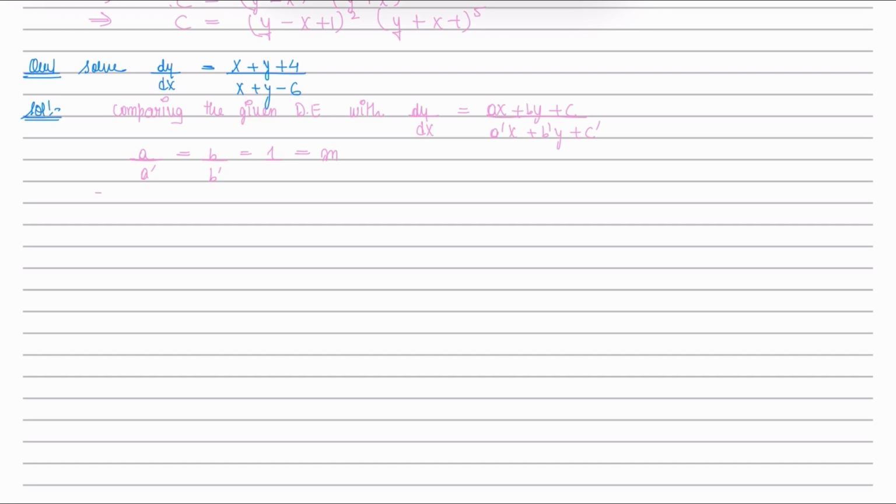Therefore, the value of a' equals a and the value of b' equals b again, and we can rewrite the given differential equation as (x plus y plus 4) whole divided by m into (x plus y minus 6).